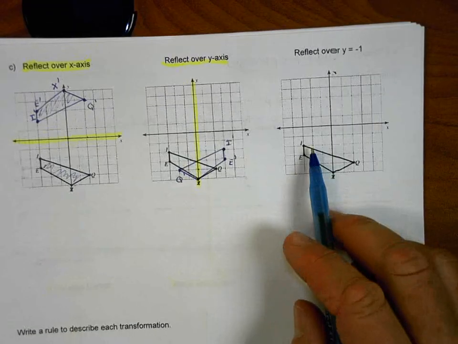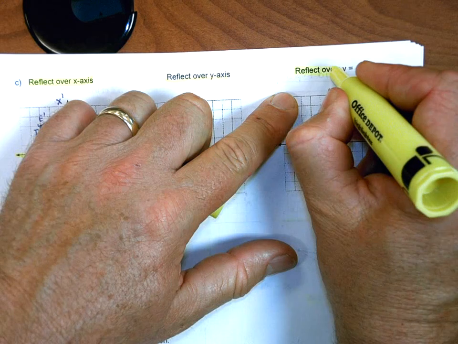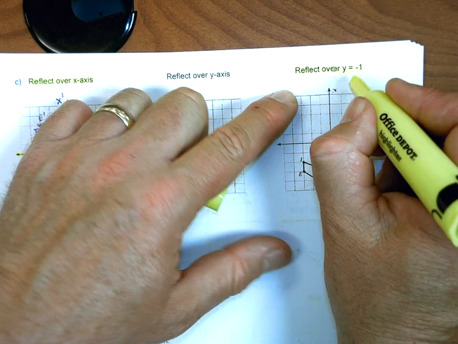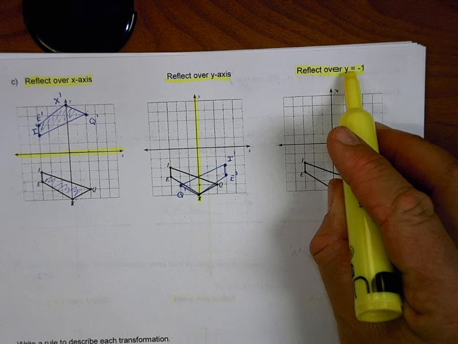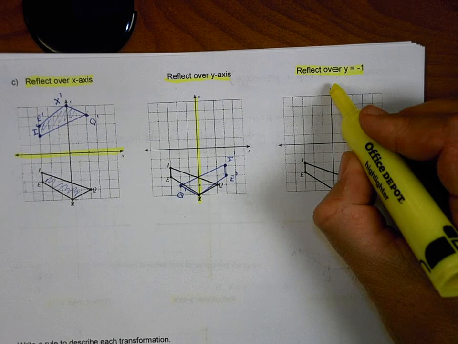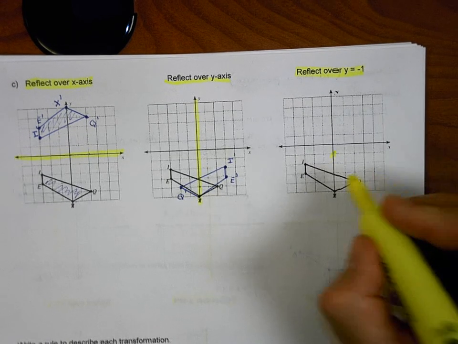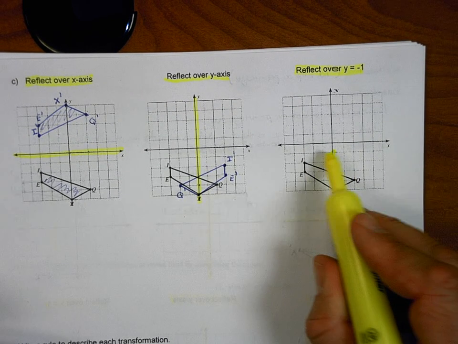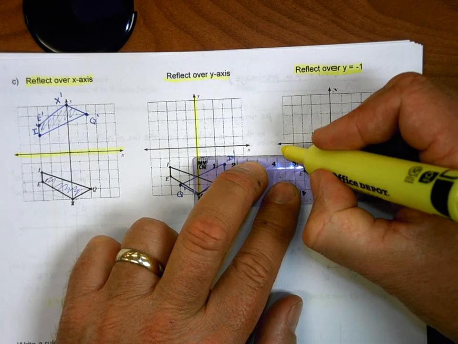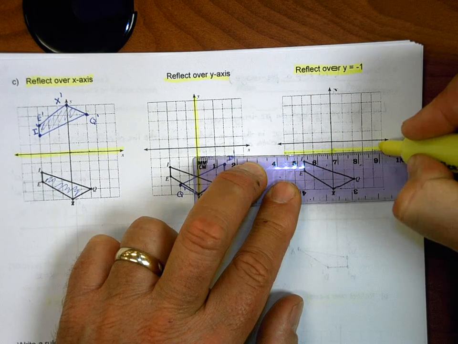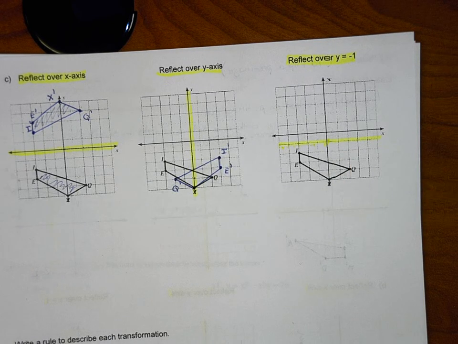Okay, the third one right here, you can see that my line of reflection is y is equal to -1. So how do I graph the line y equals -1? Easy. You go to the y-axis to -1, and that would be right there. You put a point where y is equal to -1, and then you draw a line going through that point so that no matter where you are on that line, you're always 1 space down from the x-axis. That would be the line y equals -1, okay?